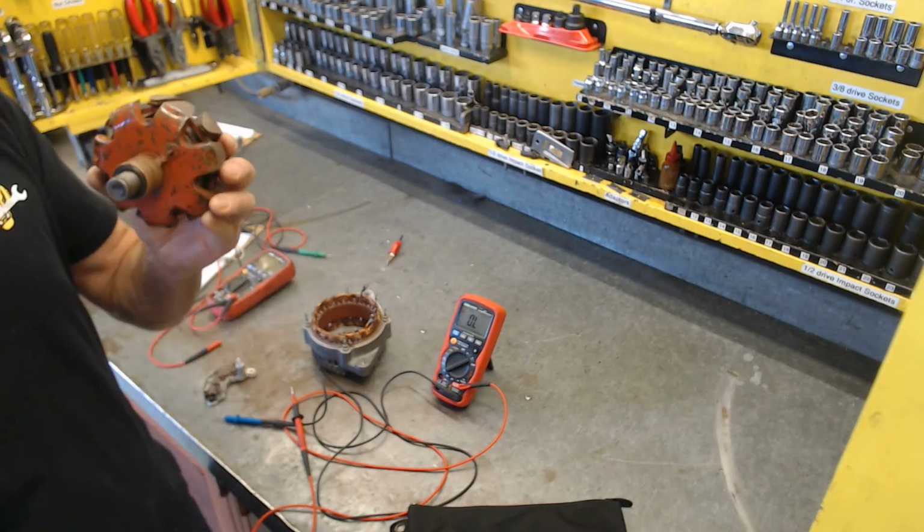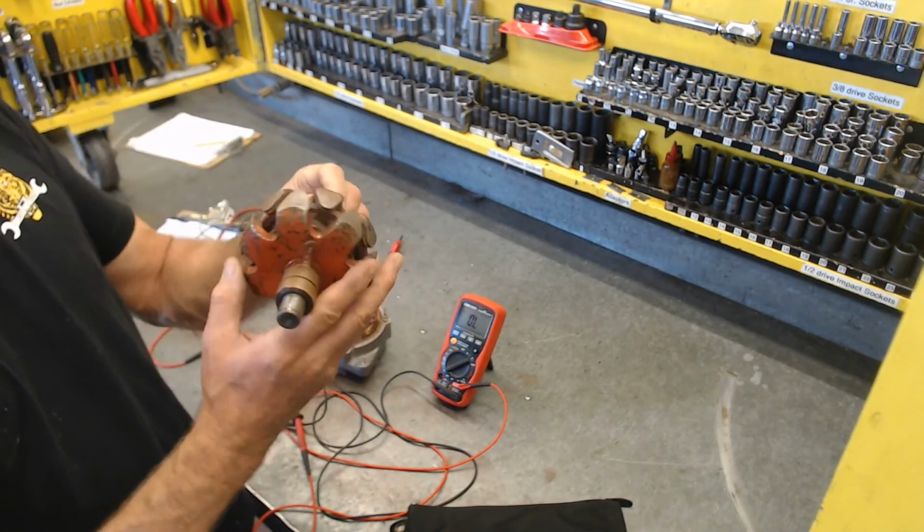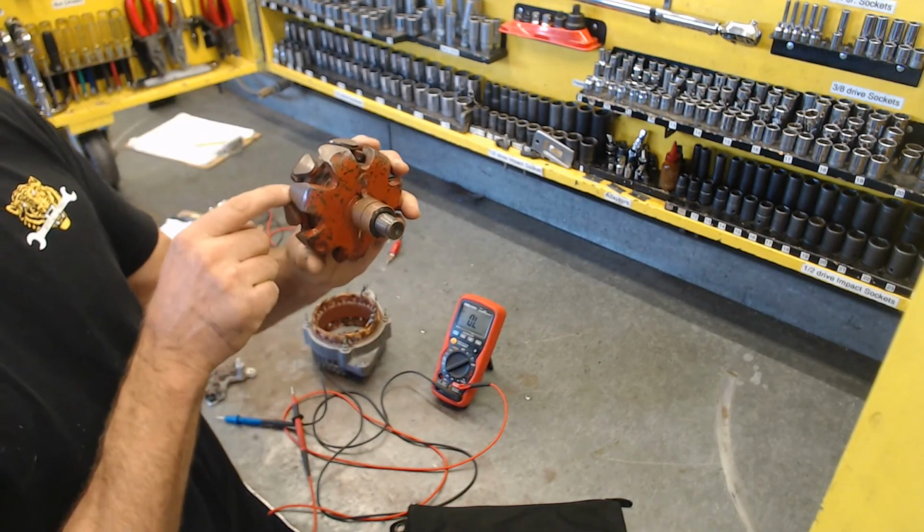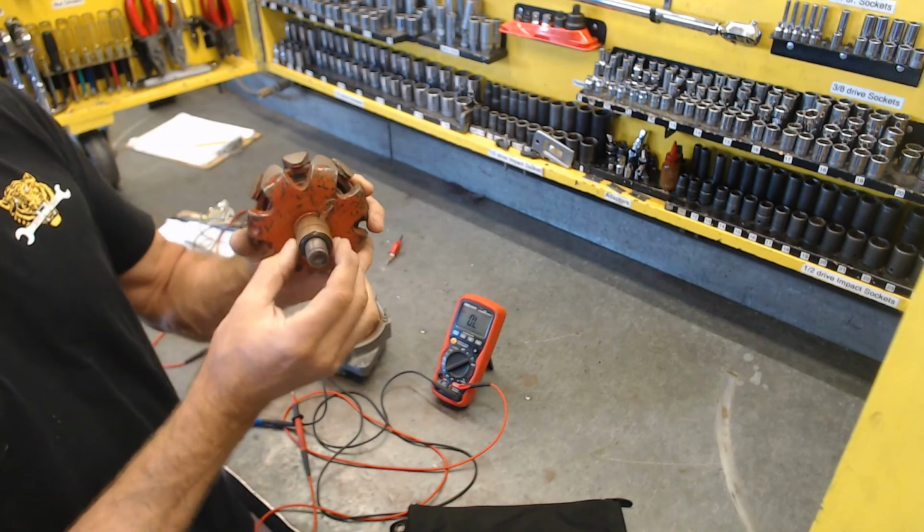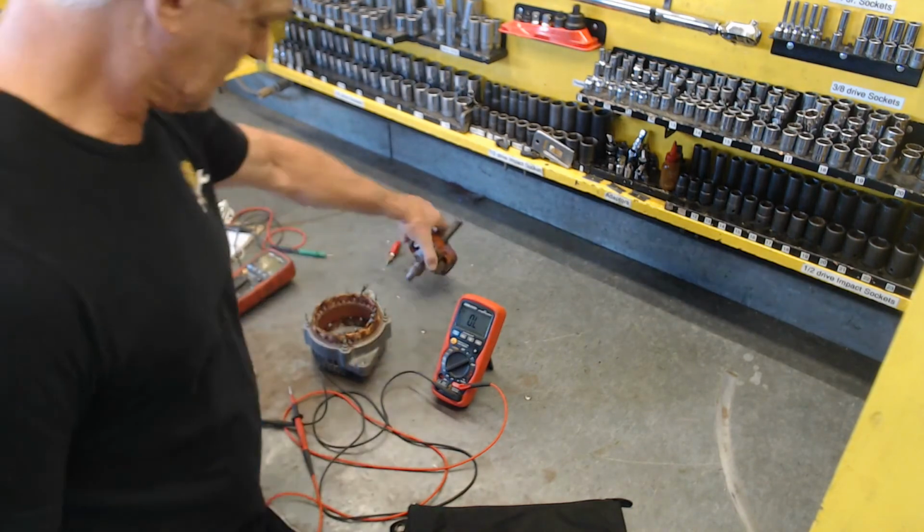There's no ground here. So we can say that this rotor is good because there's continuity in there. It's about 3 ohms of resistance. There's no shorts to ground. We're going to look at the stator now.